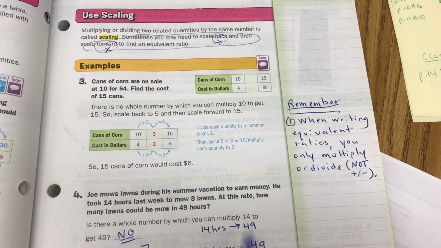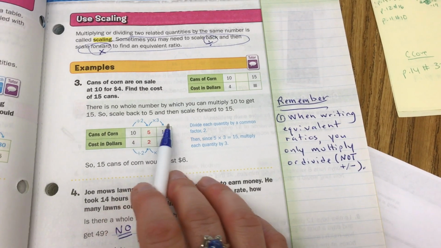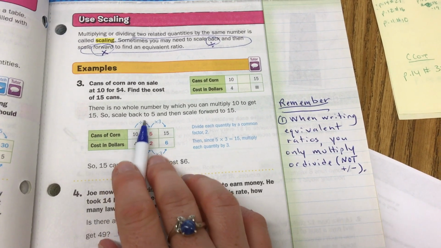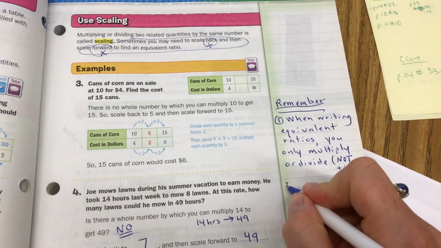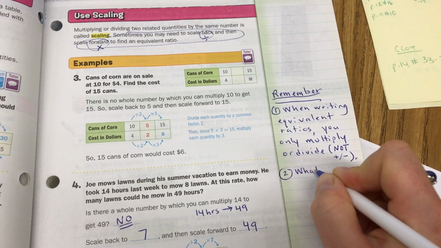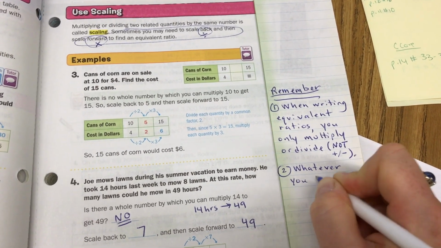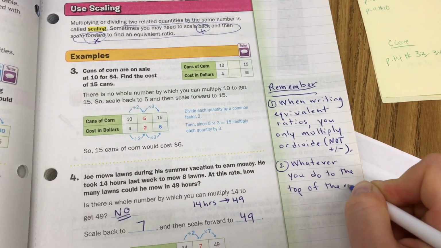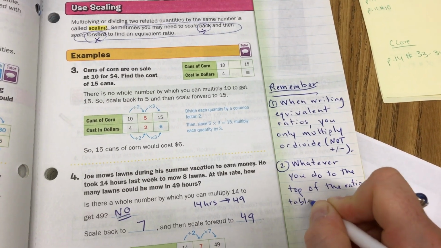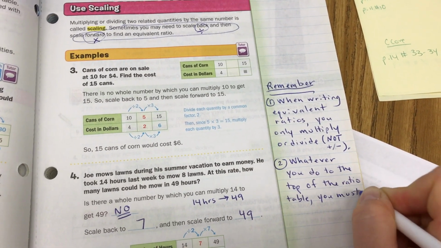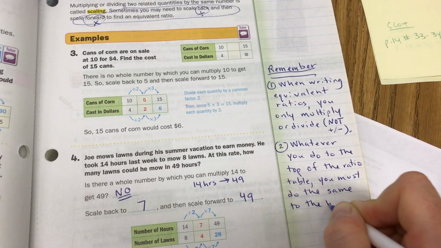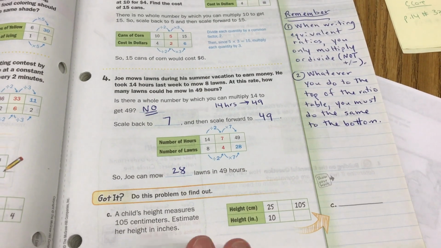And then the second thing that you always need to remember is whatever you do to the top, you have to do to the bottom, or vice versa. If you're dividing the bottom by 2, you have to divide the top by 2. So number 2 is, whatever you do to the top of the ratio table, you must do the same to the bottom. All right, so keeping these tips in mind, let's do this one right here.